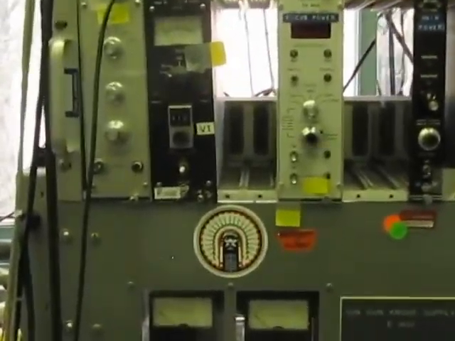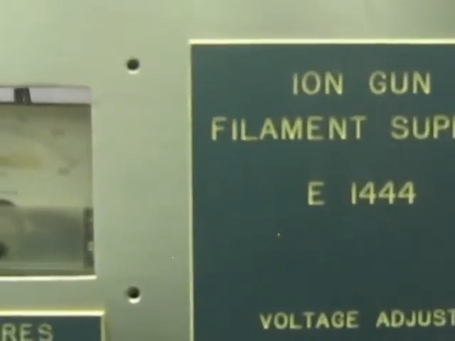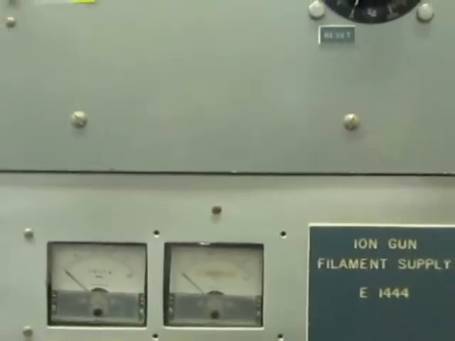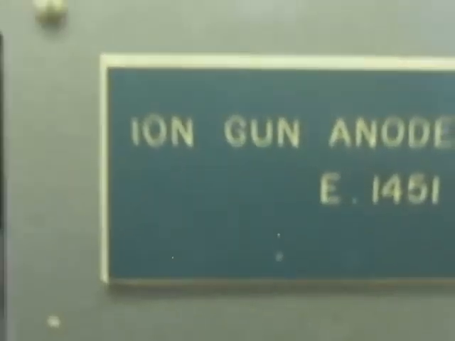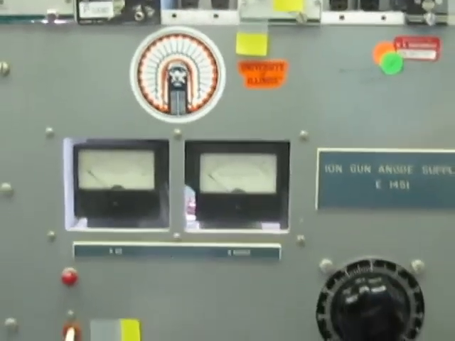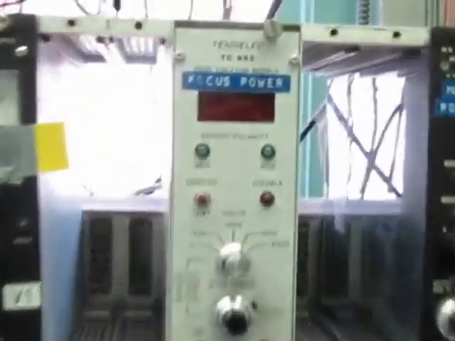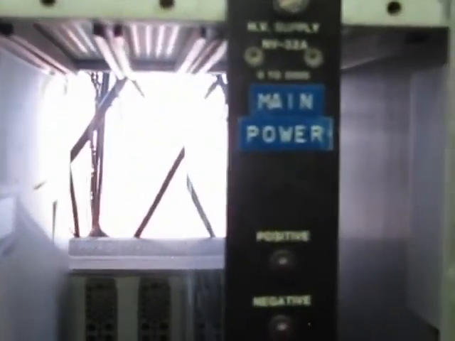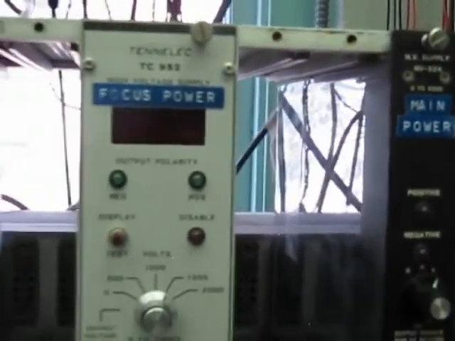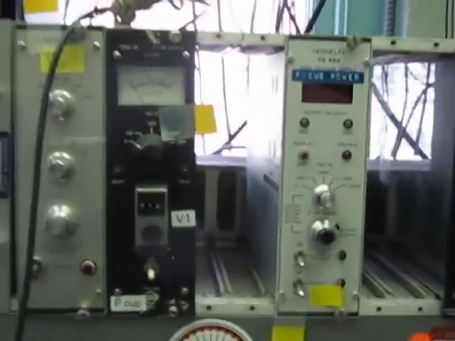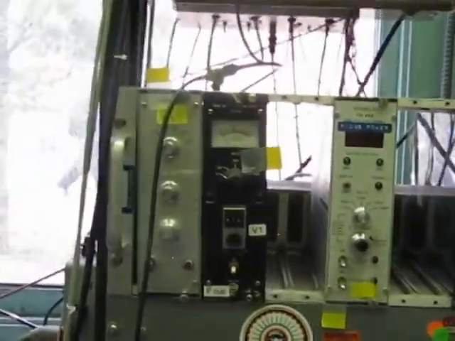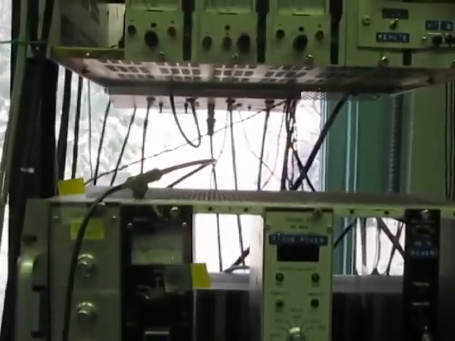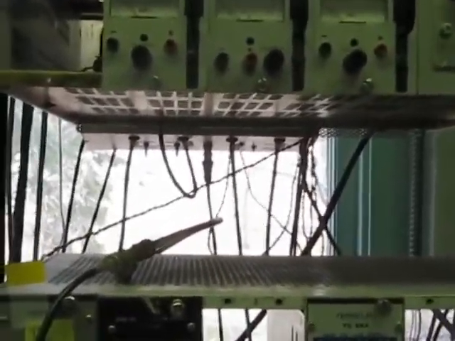This rack contains all of the power supplies for the ion beam. Down here is the filament power supply. The filament produces the electrons. And here's the anode supply. This accelerates the electrons to produce the plasma. This is the main power, which basically controls the total power of the ion beam. And the rest of these are focusing powers, allowing us to focus and filter the ion beam.